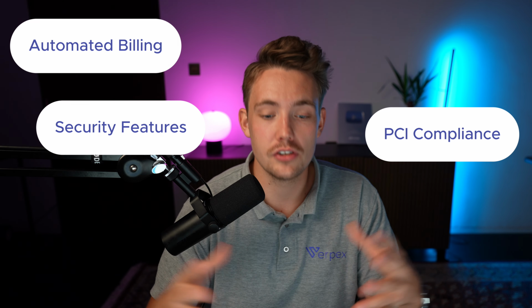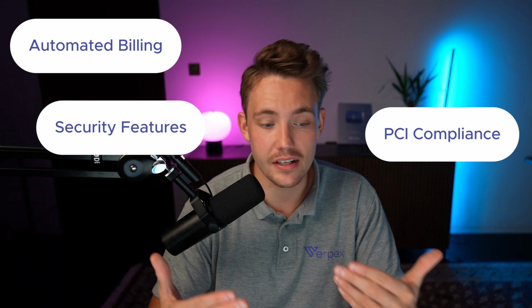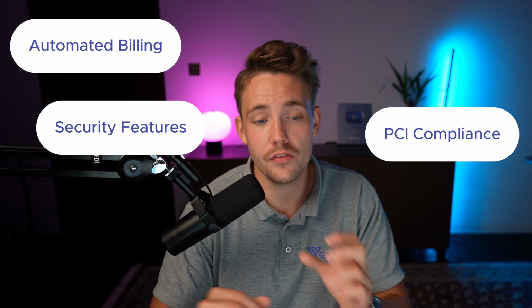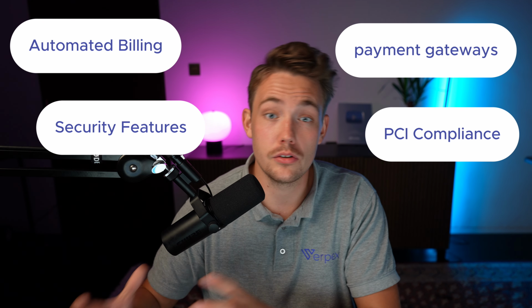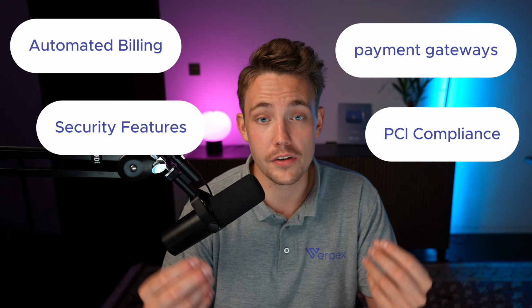There's also a ton of security features that can be integrated into it. Everything is taken care of with these web hosting billing software, and even the payment gateways are also taken care of, so you can have different payment options for your customers. So that could be like PayPal, debit card, credit card, Stripe, and so on. So all of that is handled inside this web hosting billing software as well.